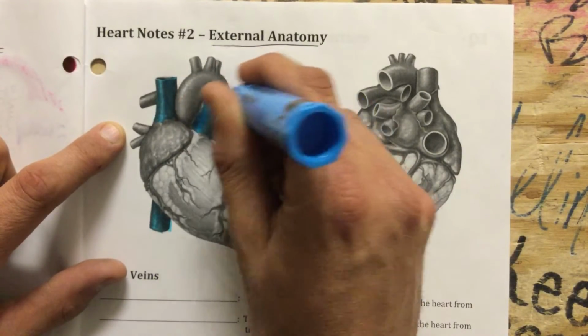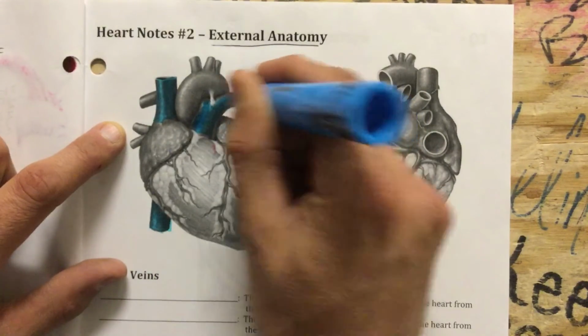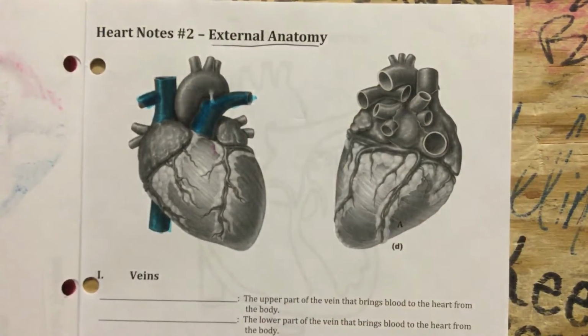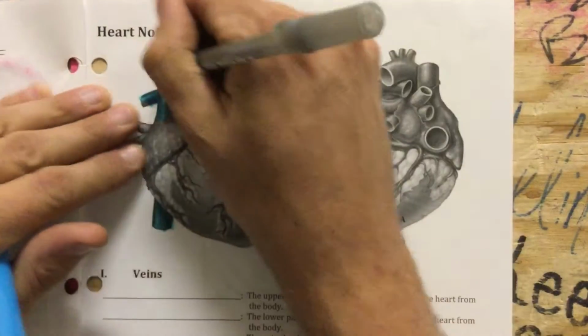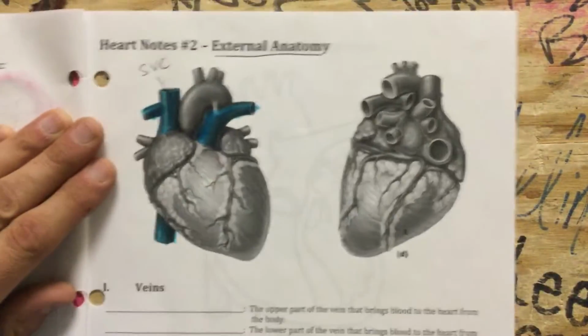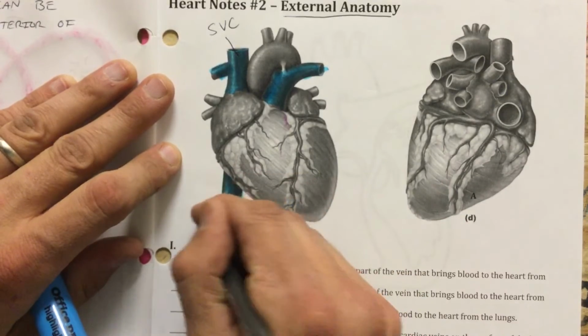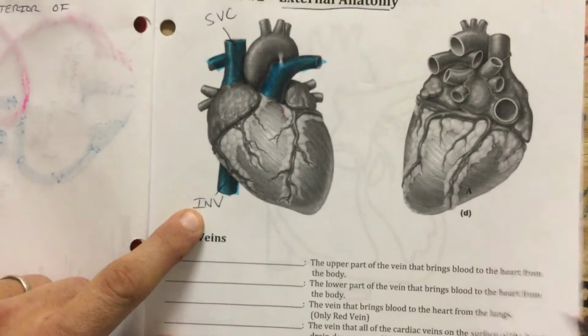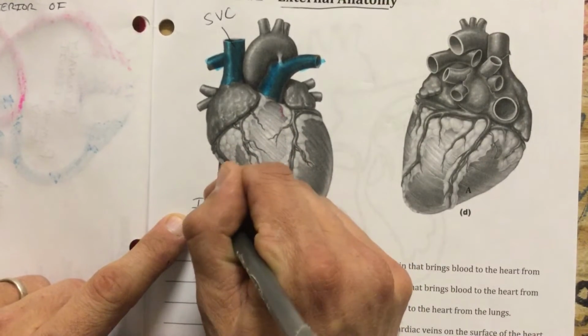Now these structures that I'm coloring, let's start at the top. So this right here is the superior vena cava, and this right here is the inferior vena cava. Oops, IVC.